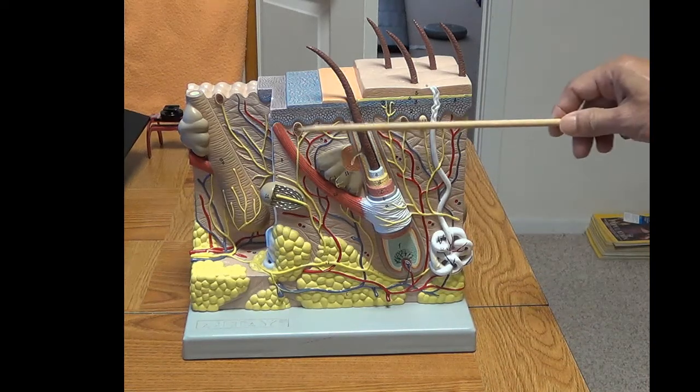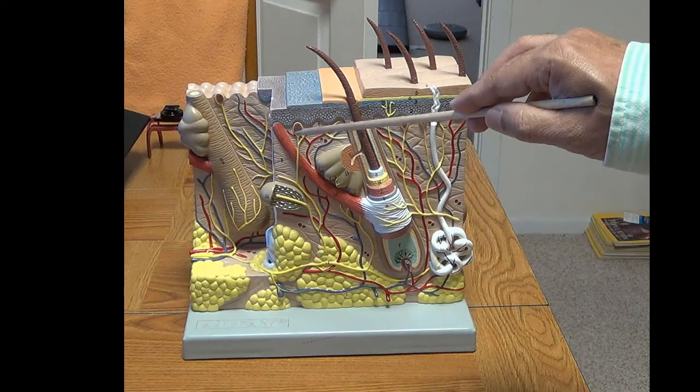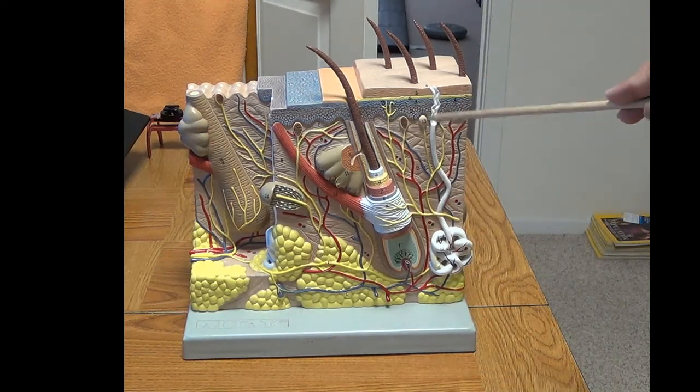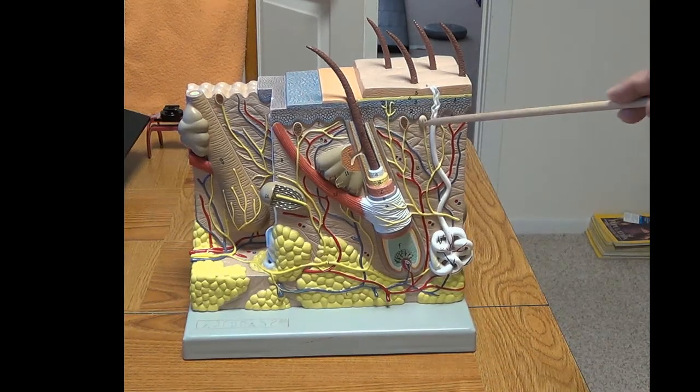Now we'll see the dermis. Most of the skin structures are located in the dermis. Dermis has 2 layers. The outer 20% is called the papillary and inner 80% is formed by the reticular layer. Now which structures can you see? You see these structures just under the epidermis. These are called Meissner corpuscles.